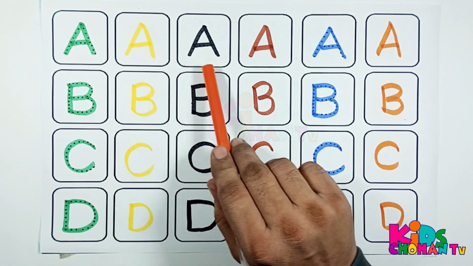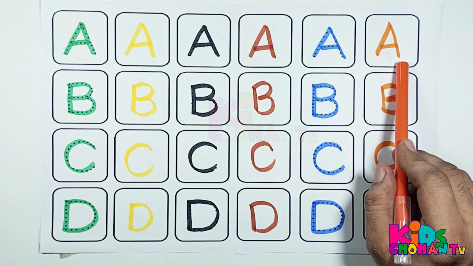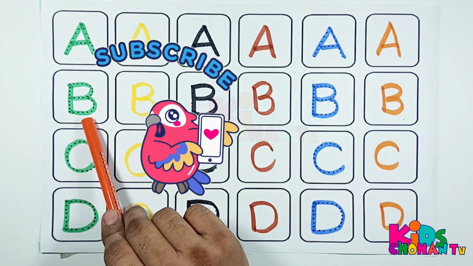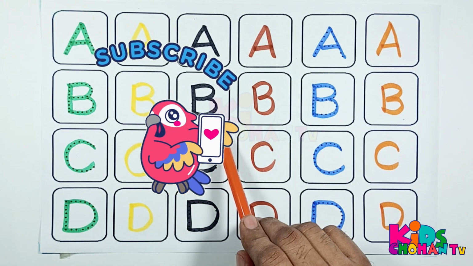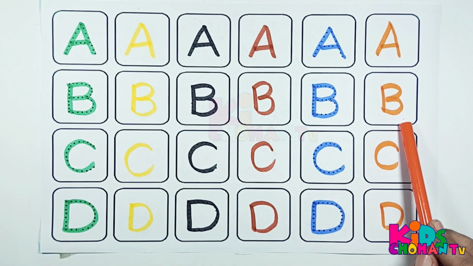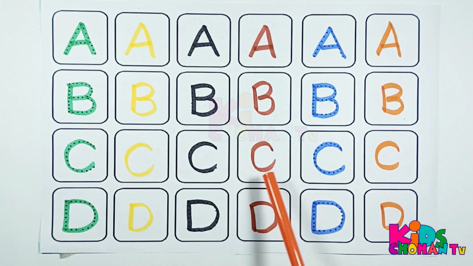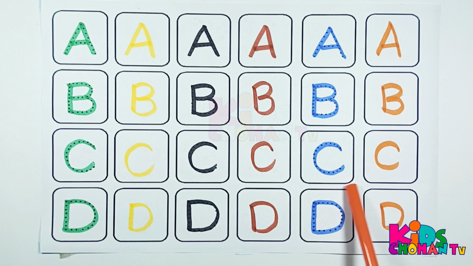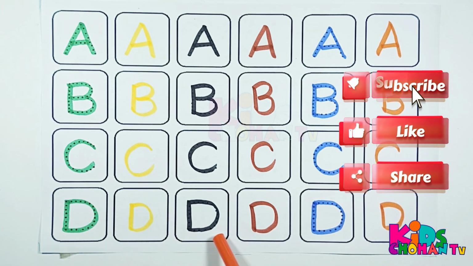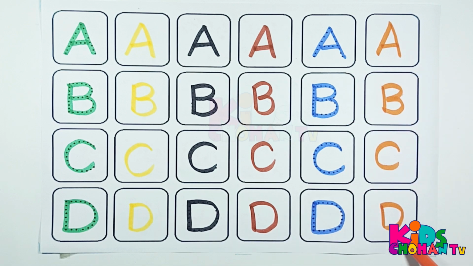A for apple. A for alligator. A for ant. B for ball. B for bat. B for balloon. C for cat. C for car. C for cap. D for doll. D for dolphin. D for duck.